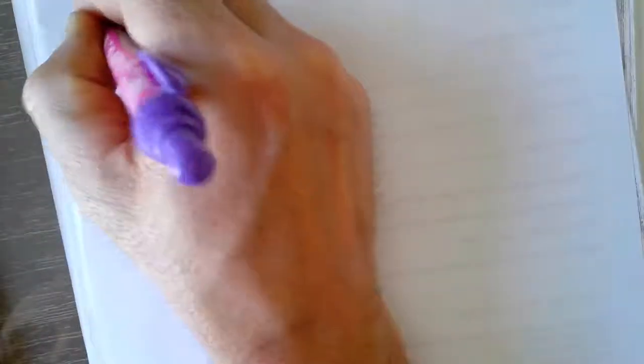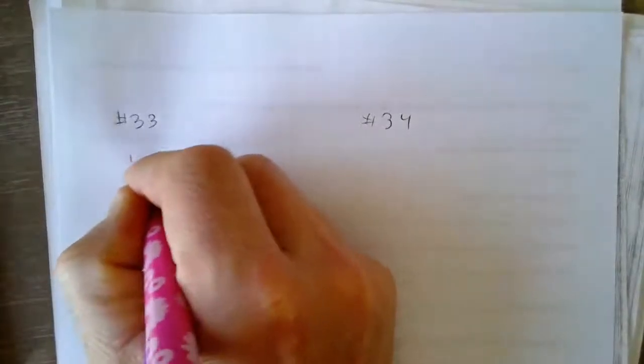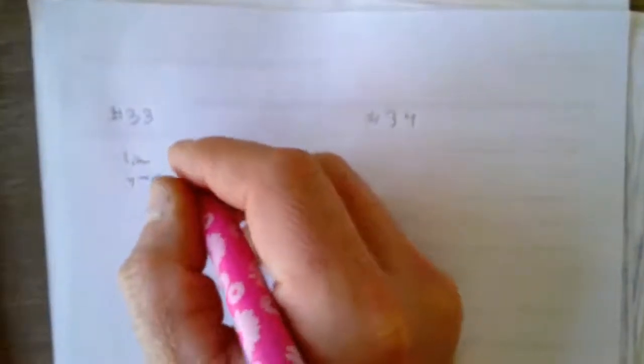Hey guys, a couple people asked about number 33 and number 34 off the limits, infinite limits packets. So let me just go through and explain those for you. All right. So 33 was find the limit as y approaches infinity of y times the sine of 1 over y.